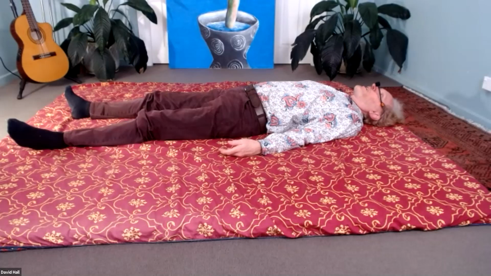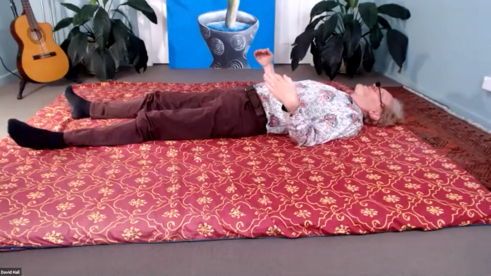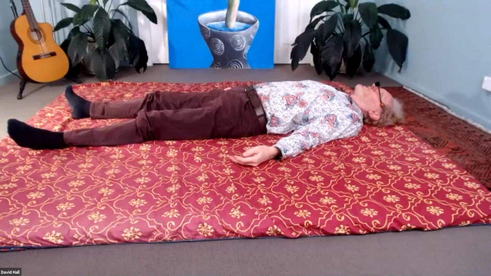Just notice that shape. Think down through your body, through the top of your head, through the upper jaws, down through the rib cage and through the inside of the pelvis. So you can sense that shape from the front of the pelvis down to the sitting bones.